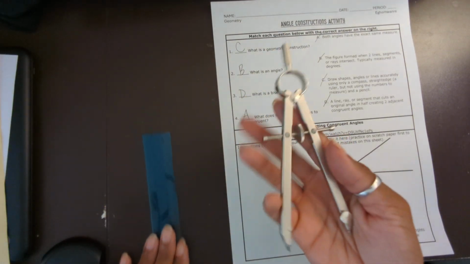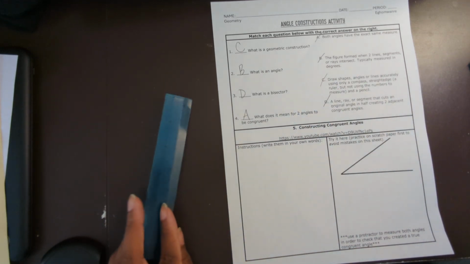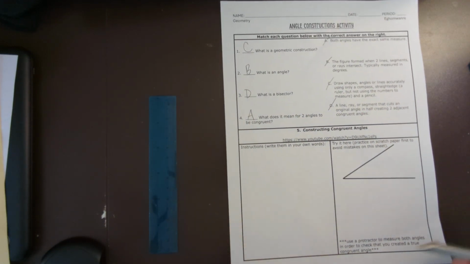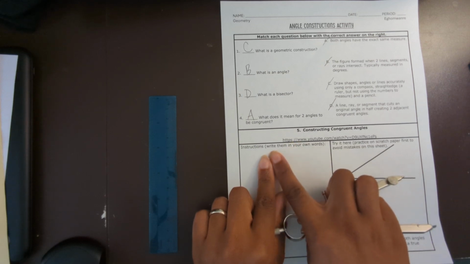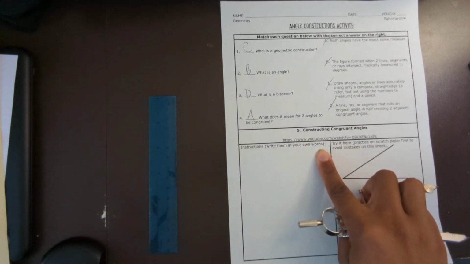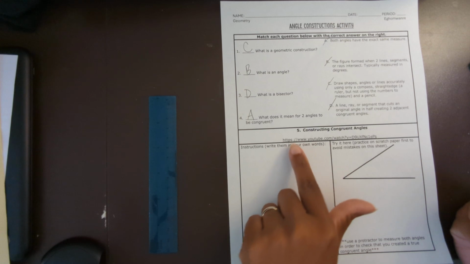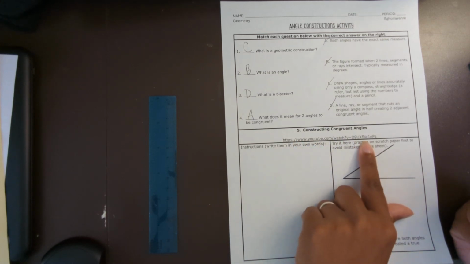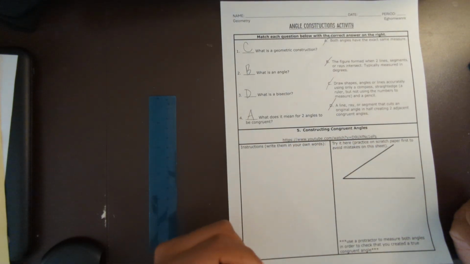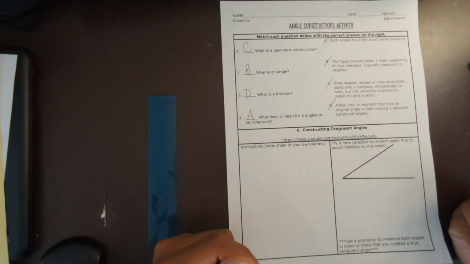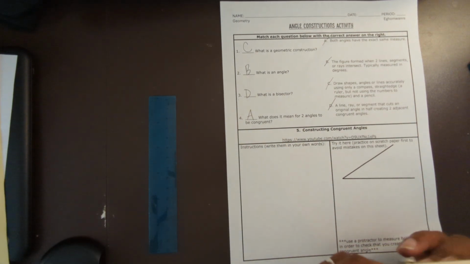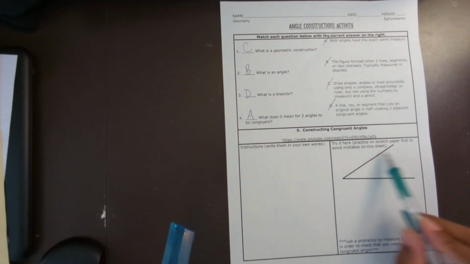Don't forget, for constructions, you're going to need a compass, a straight edge, and a writing utensil, typically a pencil since this is math class. Here it says to write the instructions in your own words. Please feel free to do that because this is for you. You can also go to the YouTube video linked on the digital copy of this document, and it'll show you the steps as well if this video is not helpful. You can also practice on scratch paper first just to make sure you don't mess this up, because this is your only copy.